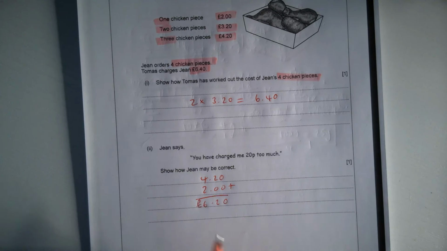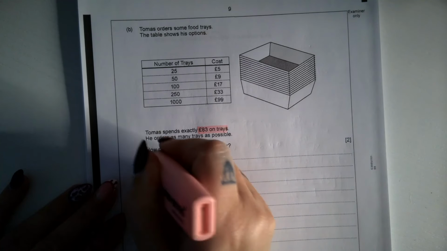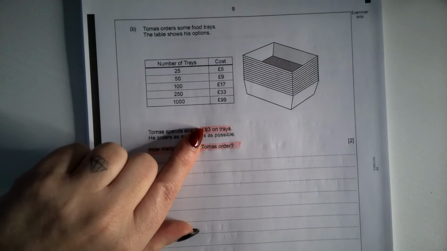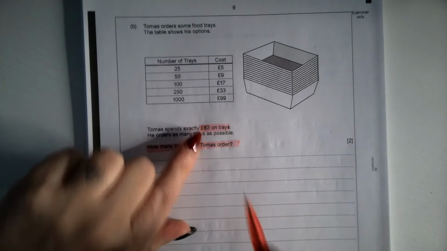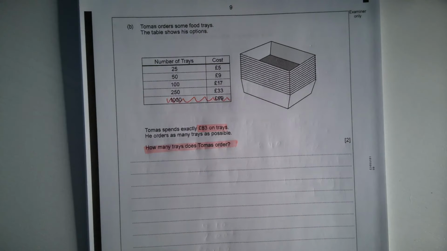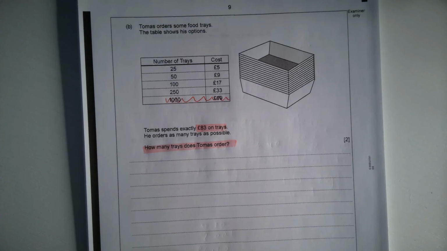He spends exactly £83 on trays, and he orders as many as he possibly can. So we have to figure out how many trays he orders. So he spent £83 on trays. So he can't have ordered 1,000 because he hasn't spent £99. Okay. So he's definitely not ordered 1,000, but he could have used a combination of any of the others.